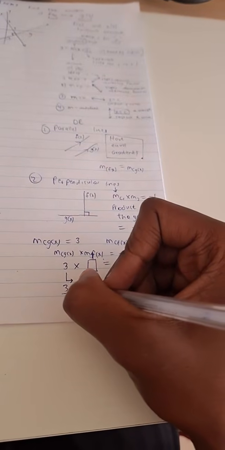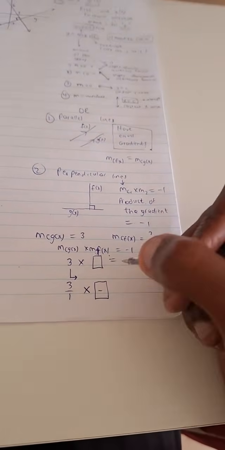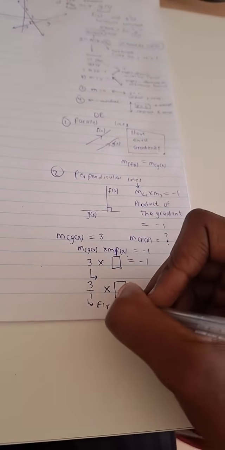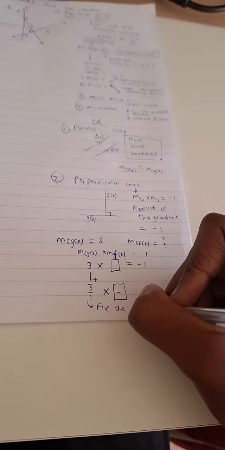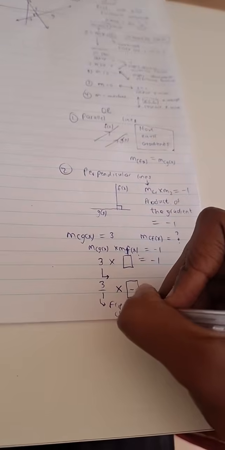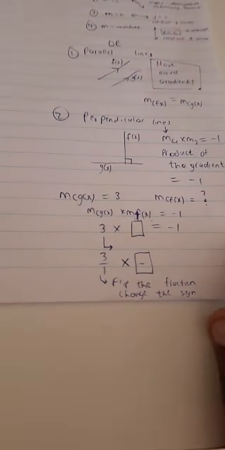Now, if you want to find the gradient of the other line, all you simply do is flip the fraction, and then change the sign. I repeat, flip the fraction, change the sign.